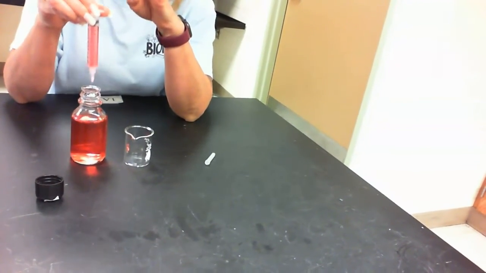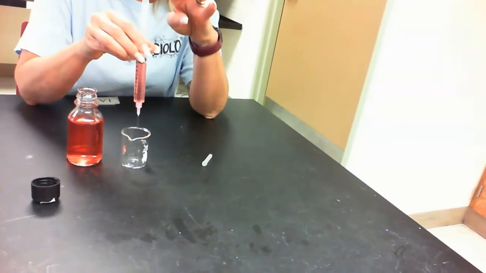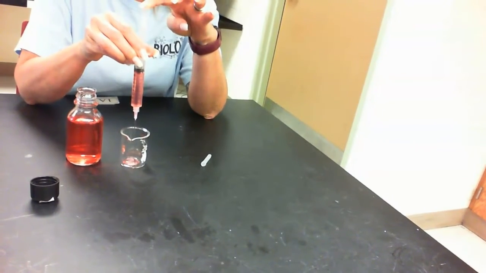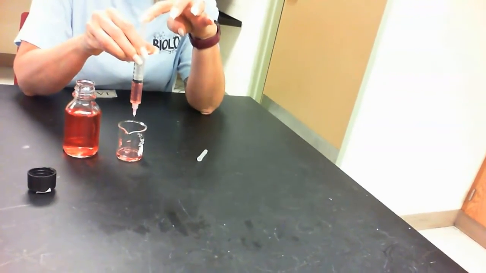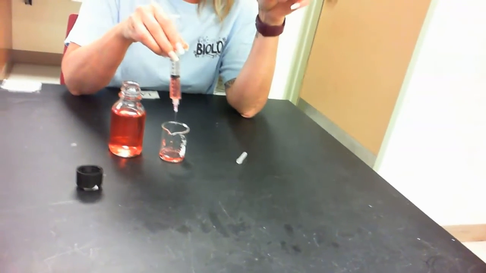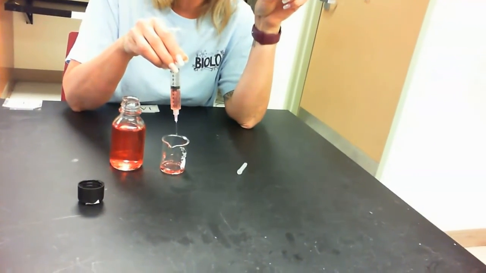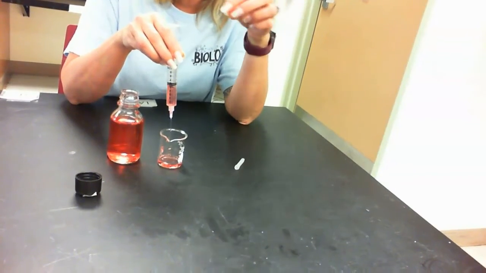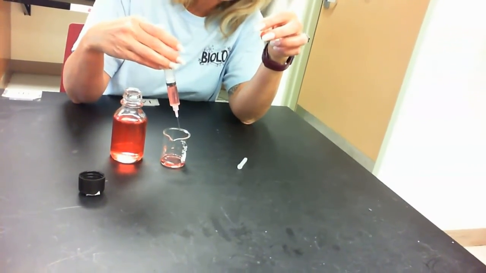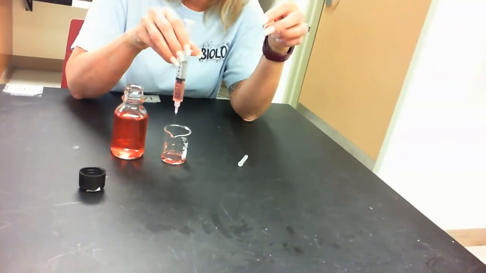So then our ventricle contracts, and when it does that, it ejects a volume of blood into the aorta, which is my beaker. When it's done contracting, there's going to be blood left inside that ventricle. That is your end systolic volume. So in this case, I have 5 cc's left over.